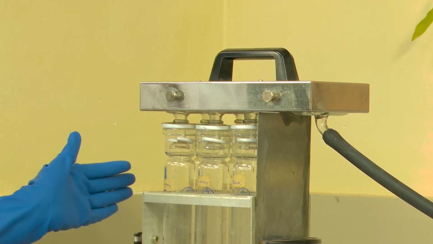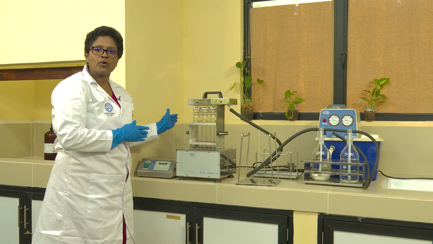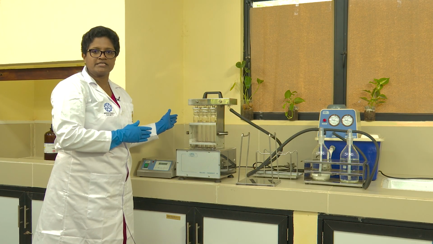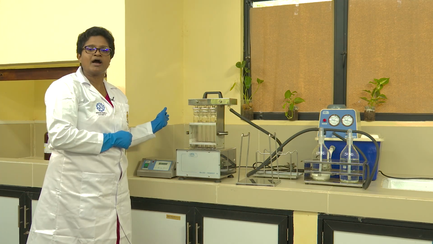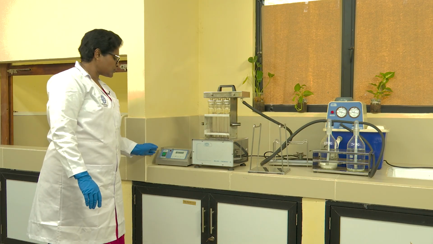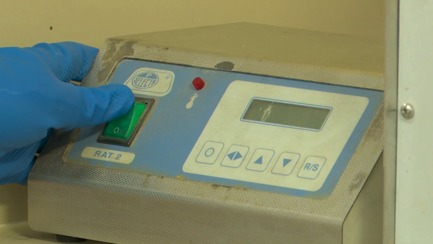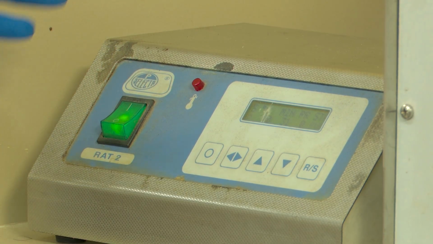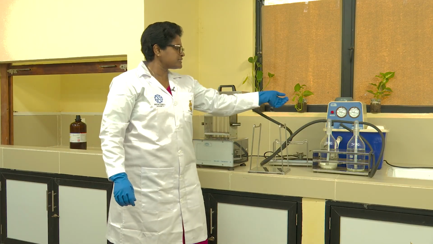And now you can start the digestion process. Initially, at a slow rate, you have to increase the temperature gradually up to 400 Celsius. Then you have to switch on the digestion unit and then the scrubber unit.